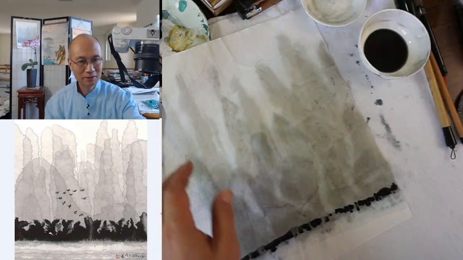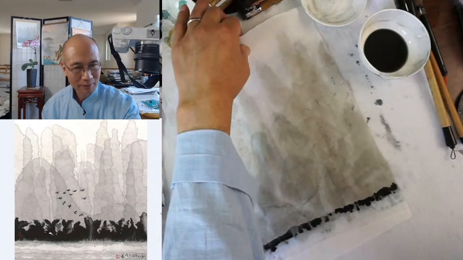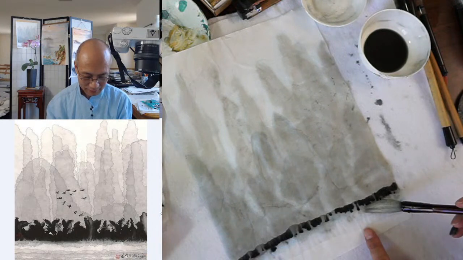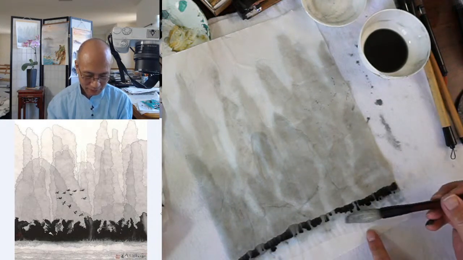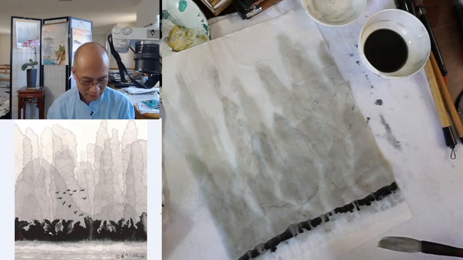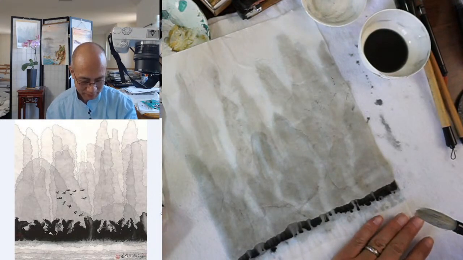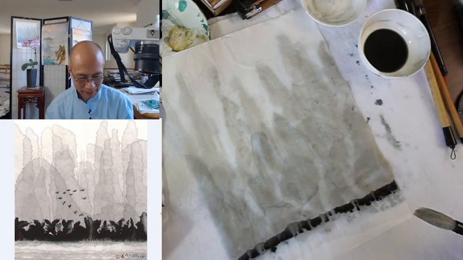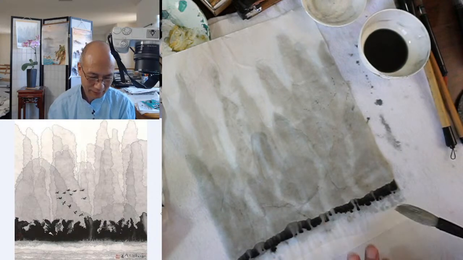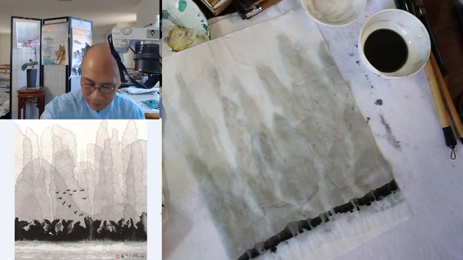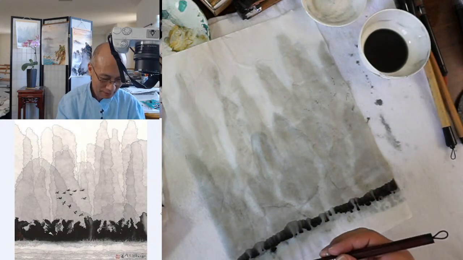Okay, it starts to see this movement, right? And just add. Don't touch the dark. Okay, the idea is the water behind is lower, the tree is higher. So let it run on top, right? And just add more water.